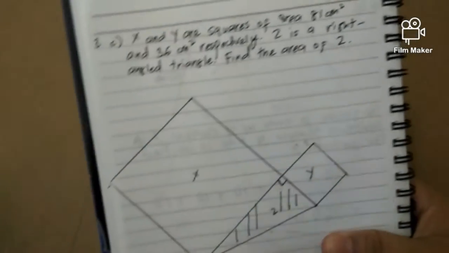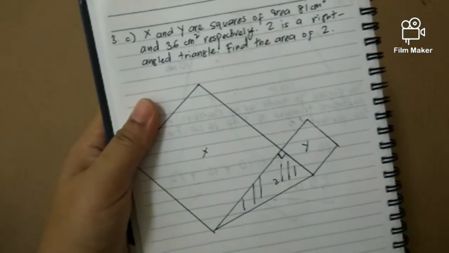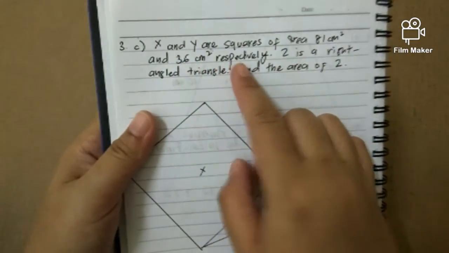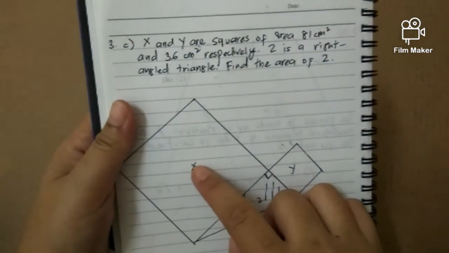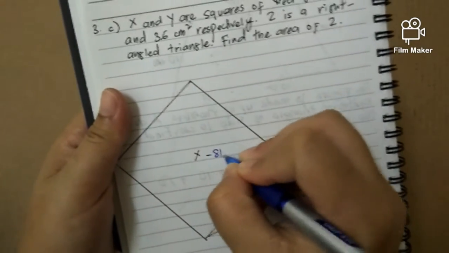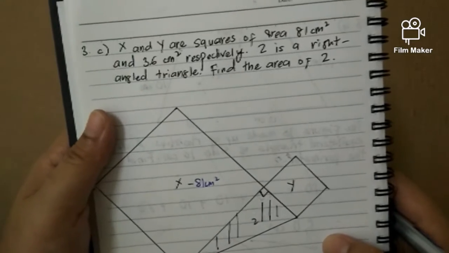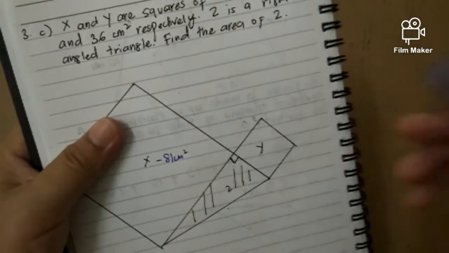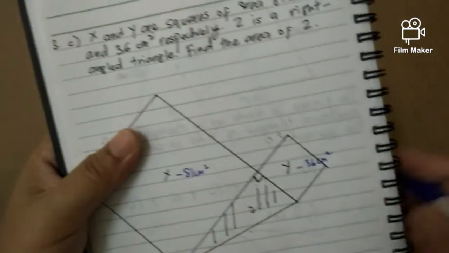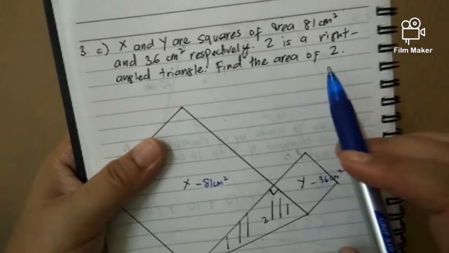Okay, last question, 3c. X and Y are squares of area 81 cm square and 36 cm square respectively. X 81. We label 81 cm square. And Y is 36 cm square. Z is a right angled triangle. Find the area of Z.